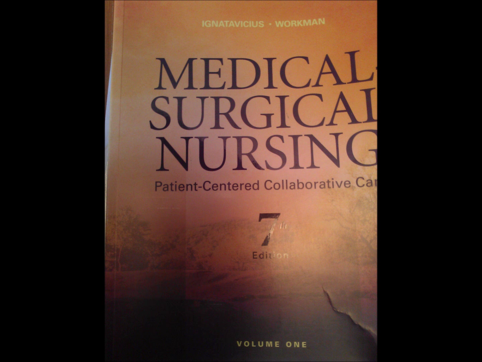We've got percussion, vibration, and postural drainage. We are fortunate enough to have a fellow student that has respiratory problems. I don't know if you are aware of this, but Jade has cystic fibrosis. So she's going to come up and she's going to demonstrate some of the things that she does to help move those secretions.